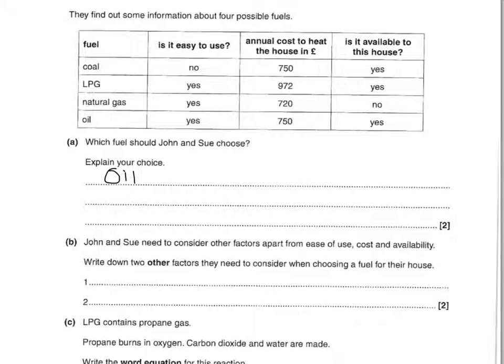So 2 out of energy content, whether it's renewable or not, storage, toxicity or poisonous, pollution, physical state, so whether it's solid, liquid, or gas, and whether it's safe or not.